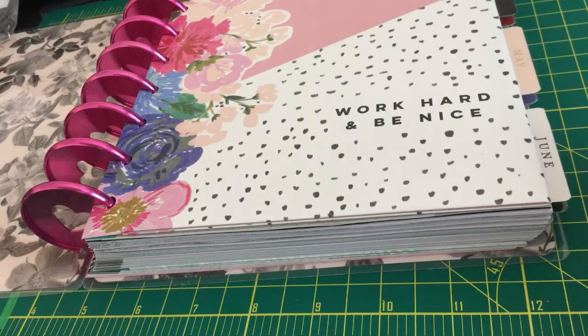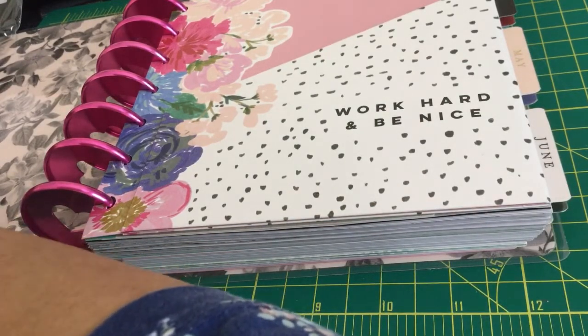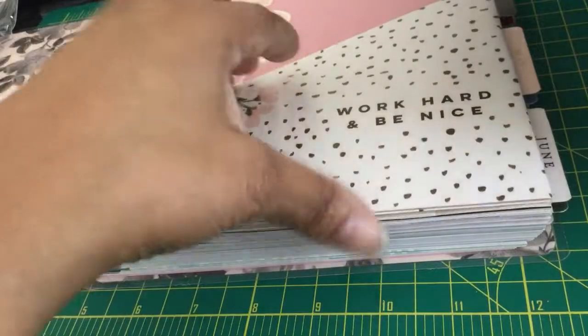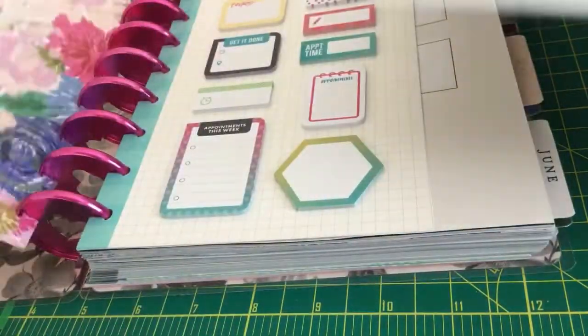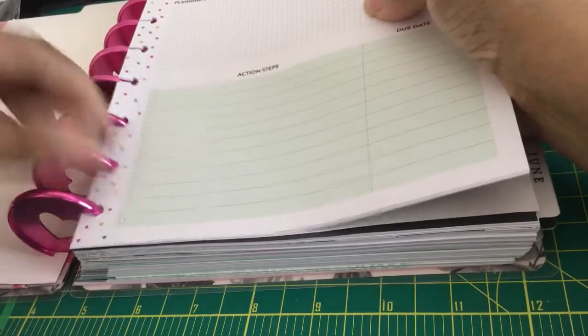Alright, I'm aware that this video has gone on, and I think I'm going to take a few of these planning pages, and they're going to probably go right here between the stickers and the hello.